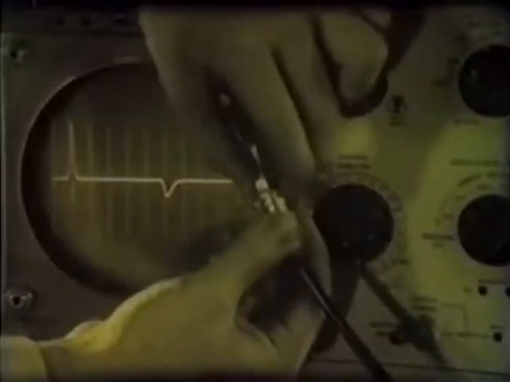Let's go to 22 ohms. Notice that the reflection is greater. We're approaching a short circuit condition. Back to 56 ohms.